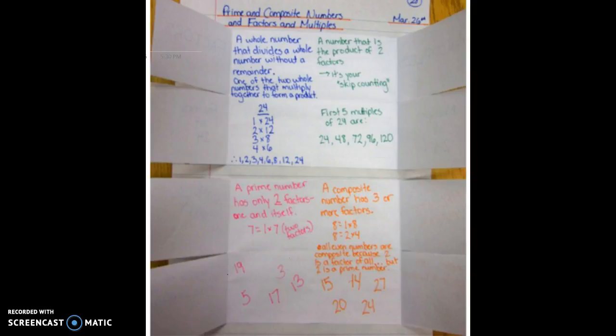So a factor is a whole number that divides a whole number without a remainder, one of the two numbers that multiply together to form a product. So the factors of 24 are 1 and 24, 2 and 12, 3 and 8, 4 and 6. Because if I multiply those together, I get 24. That's what factors are. These little three dots here mean therefore. So factors are just two numbers that you can multiply together, and they have to be whole numbers. That's very, very important. No fractions or decimals for factors.